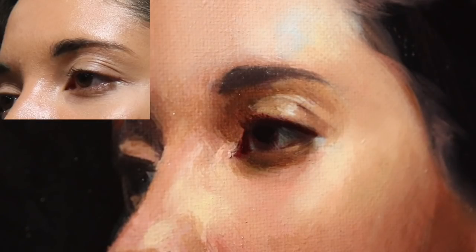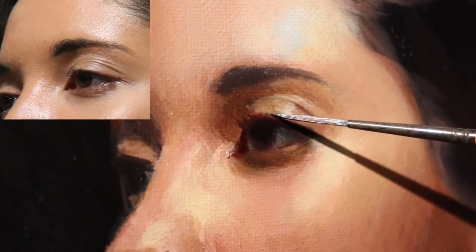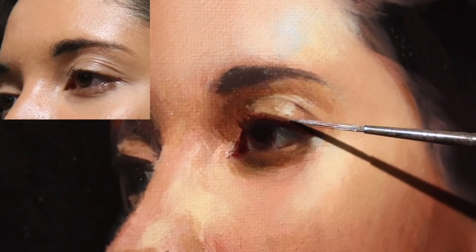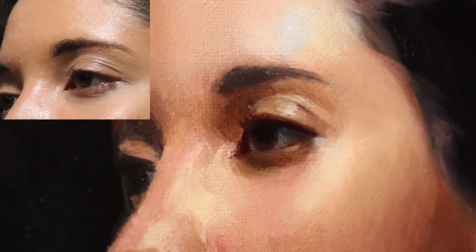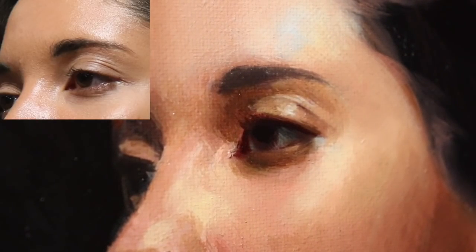So there's going to be a little plane right over here. And you really want to be careful with that edge. You want a very clean shape for that. I'm using a size 1 round brush, Master's Touch brand. Brand doesn't really matter as long as it's a small round brush that can hold paint.